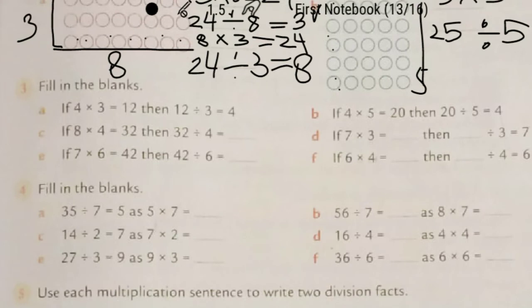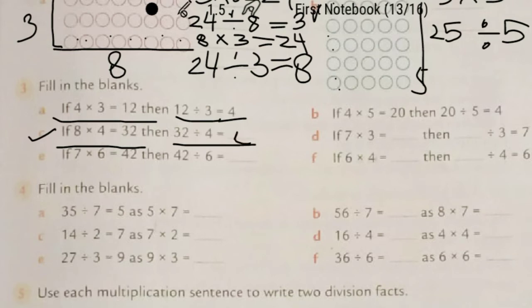Fill in the blanks. Just see here. Here we have to show the inverse relationship between multiplication and division. If 4 multiplied by 3 equals 12, so 12 divided by 3 equals 4. This we have already learnt in a few examples and questions. Yes. Now we'll see question number C. If 8 multiplied by 4 equals 32, then our division sentence will be 32 divided by 4 equals 8. So is it clear?